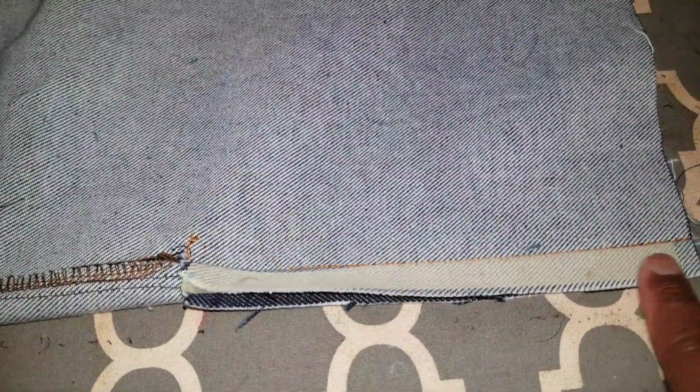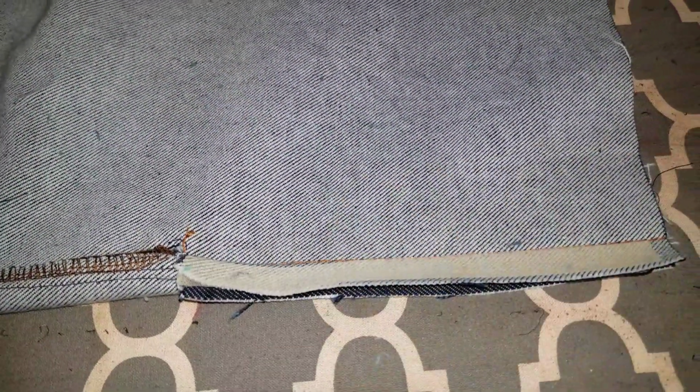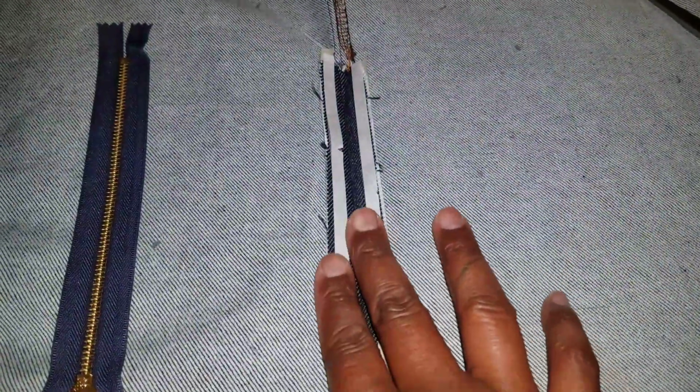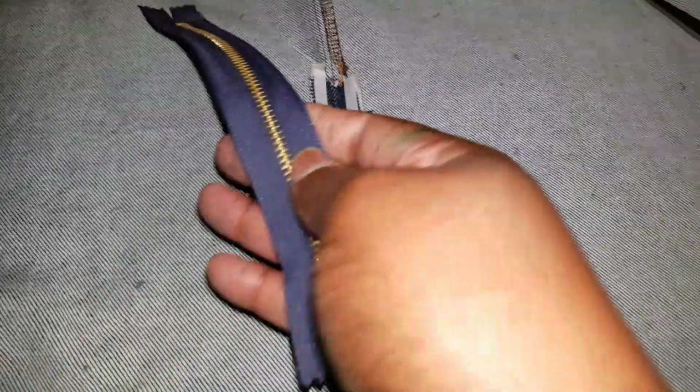So I'm just showing here, I forgot to serge this edge, so I just put some stay tape on there to stabilize that zipper area. And here I'm using 1/4 inch wide double-sided tape so I can put my zipper down so it doesn't move. I'll put this in place and then I will take off that sticky part and then sew around that entire zipper area.